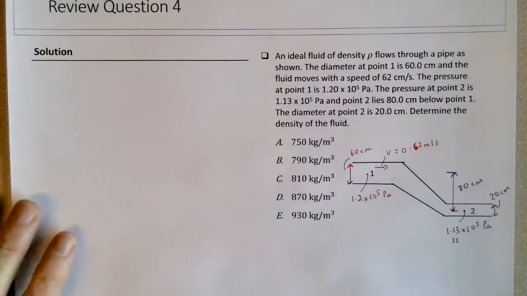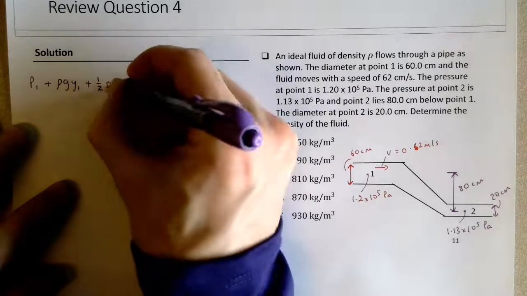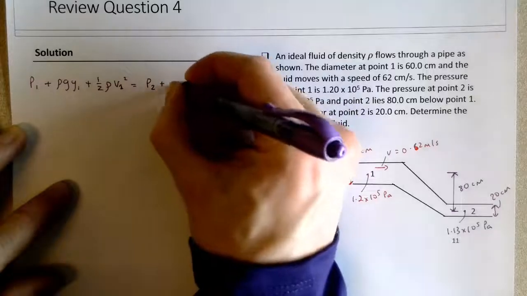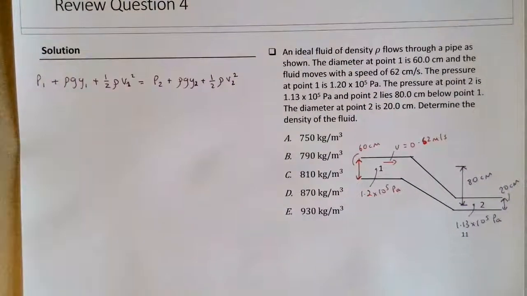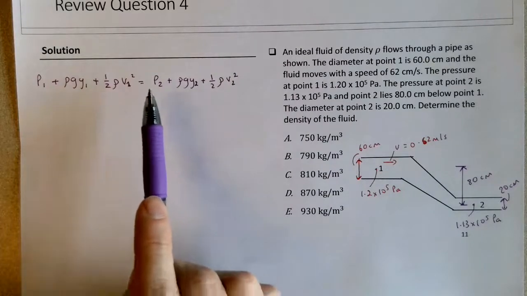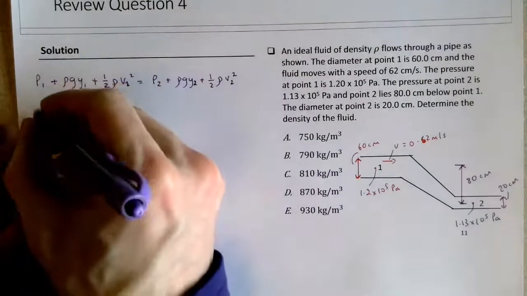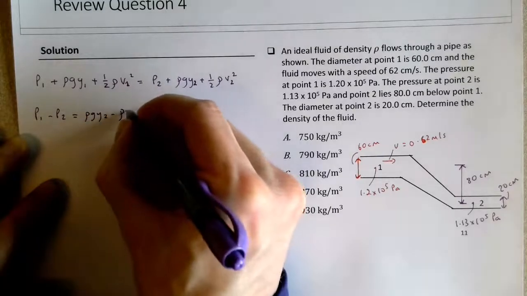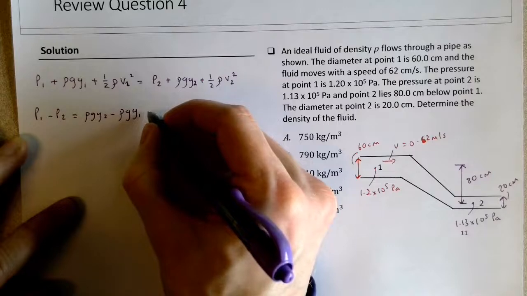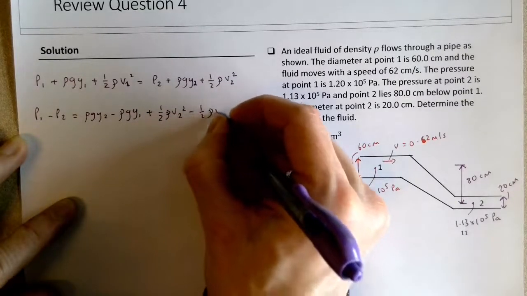Okay, so let's start with, again, writing Bernoulli's equation for this context. P1 plus rho g y1 plus 1/2 rho v1 squared is equal to P2 plus rho g y2 plus 1/2 rho v2 squared. So we see that we have 4 terms with rho in them. I want to collect them on one side of the equation and the difference in pressure on the other side, so I can isolate rho. So I've got P1 minus P2 equals rho g y2 minus rho g y1 plus 1/2 rho v2 squared minus 1/2 rho v1 squared.